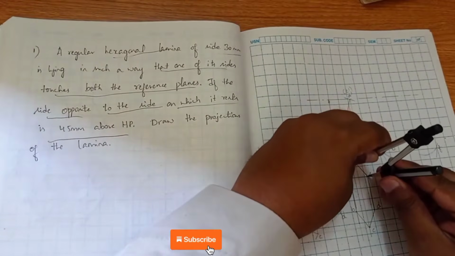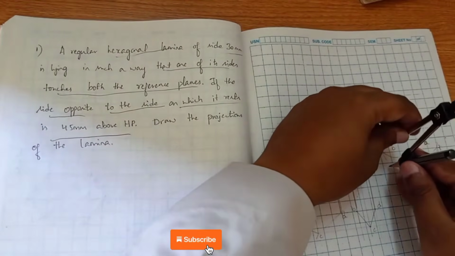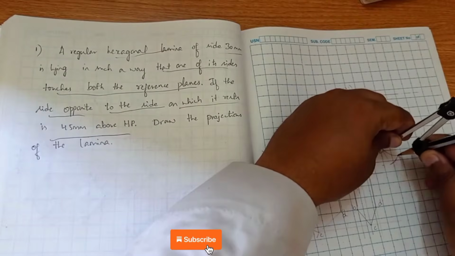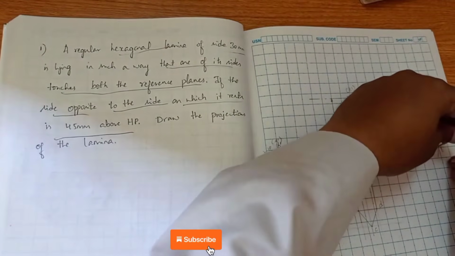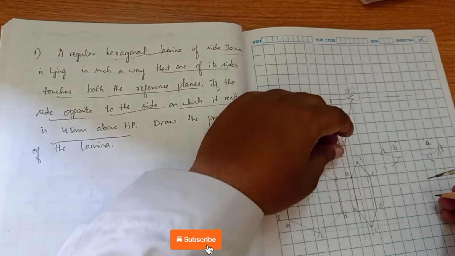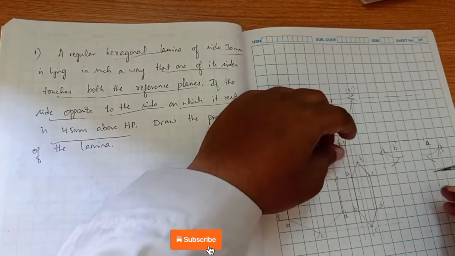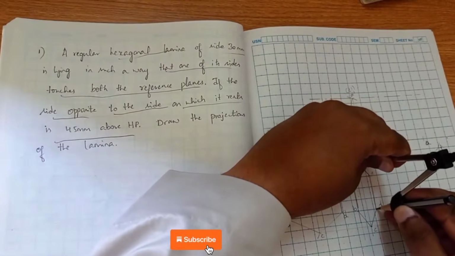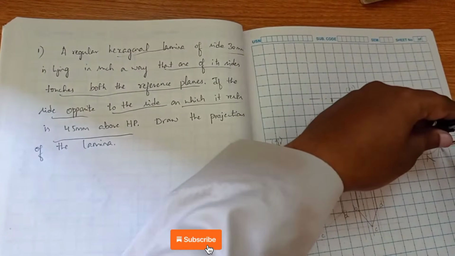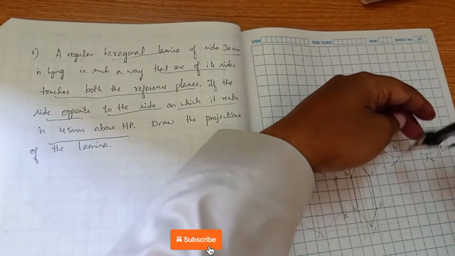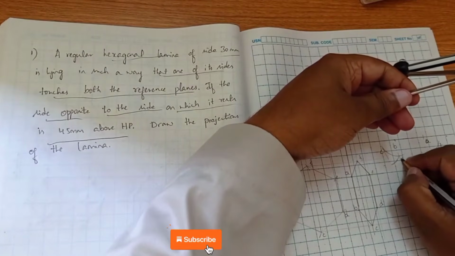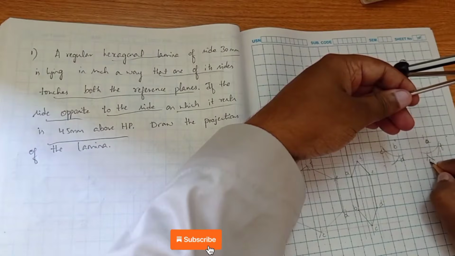Again from F to E, we have to measure this point. F2 is over. Now reverse it is from F to D. Okay. So this point is D and this point is E.